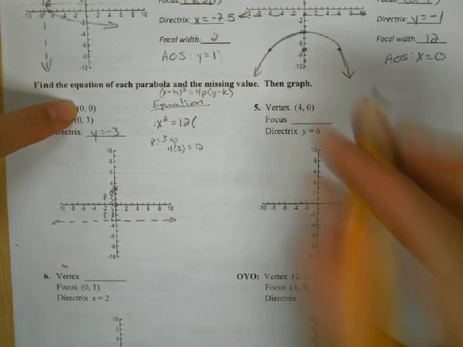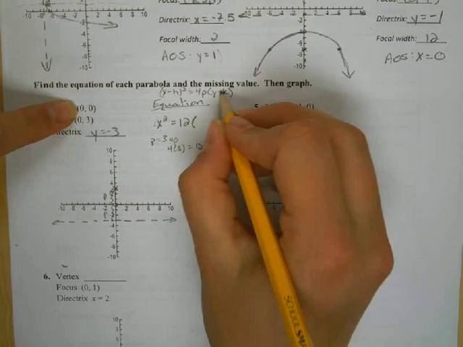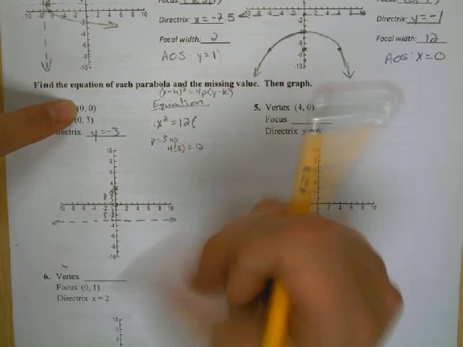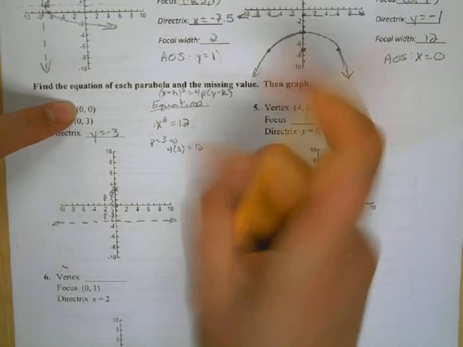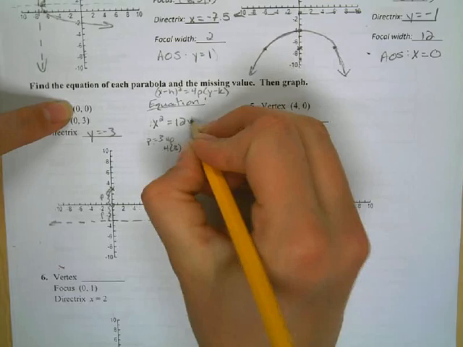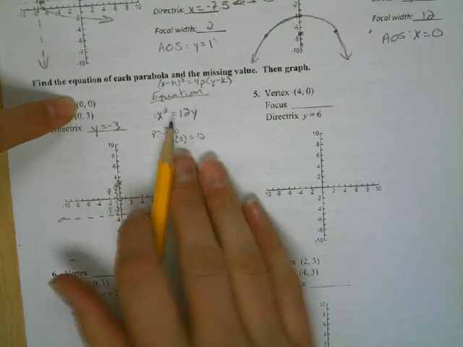Okay, so then I've got y minus k, so that's y minus 0, so that's really just y, right? We don't have to put the minus 0 on there, so just y. So x squared is equal to 12y.